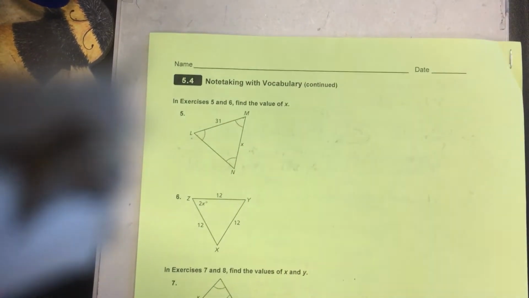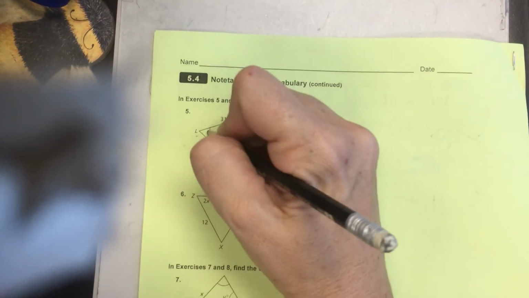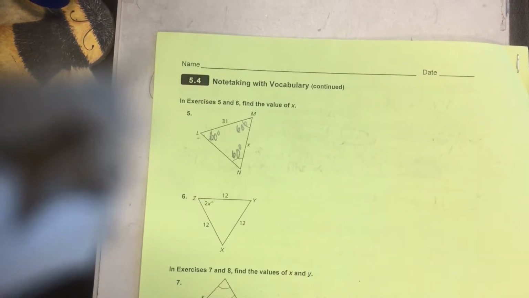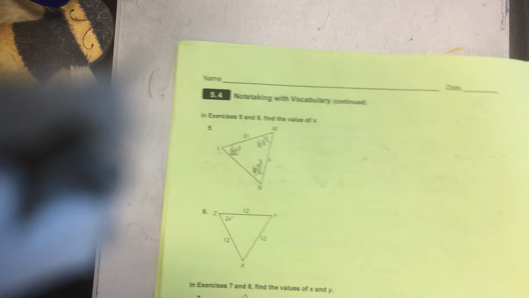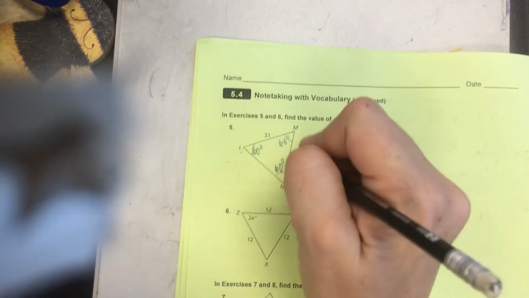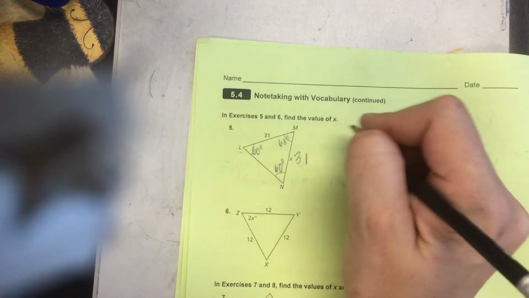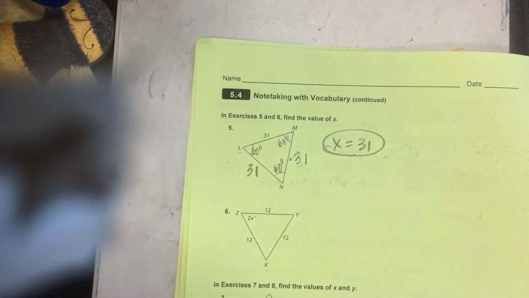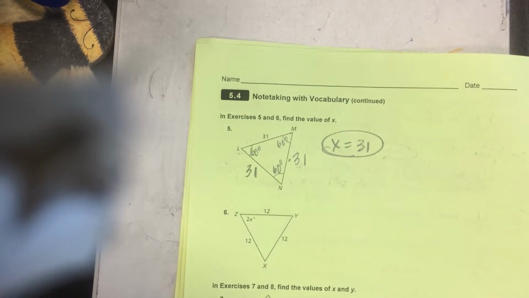Now do our side lengths have to all add up to something? Because you guys are talking right now, you're talking about this. And that's cool that we know that, but what do we know about all the sides? They're all the same. So what's the value of X then? 31. You got it. X equals 31. This LN would be 31 as well. We could make that assumption.